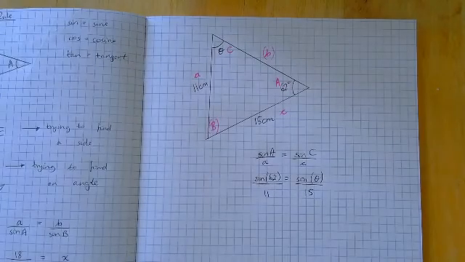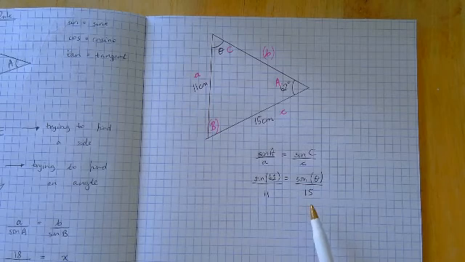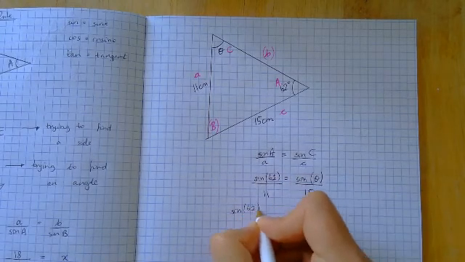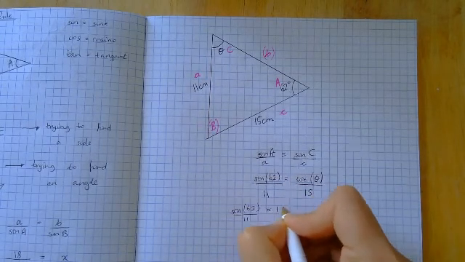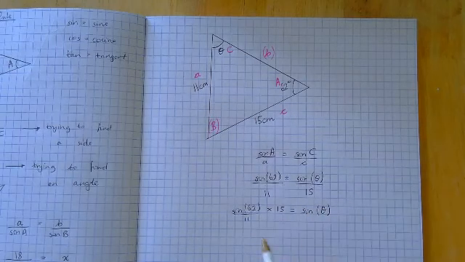Sine theta over, what's my little c? 15. Okay, so now my theta-y thing, my x-y thing, my unknown variable is on the top, which is always nice in an equation. So it's on the top. And what's happening to it? Well, at the minute, it's being divided by 15. So we know what to do. We know that we're going to have to times both sides by 15.